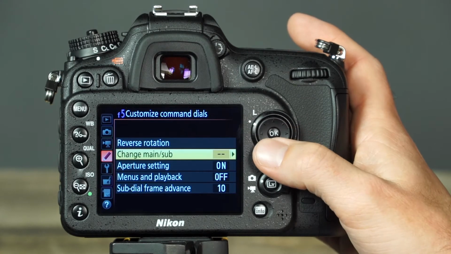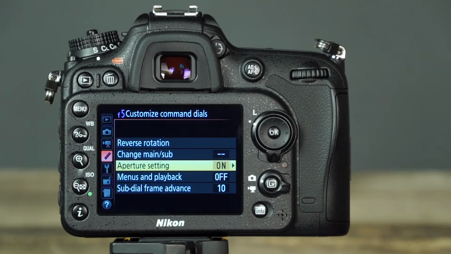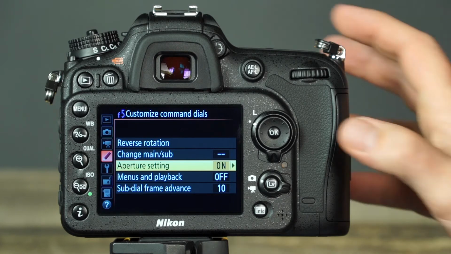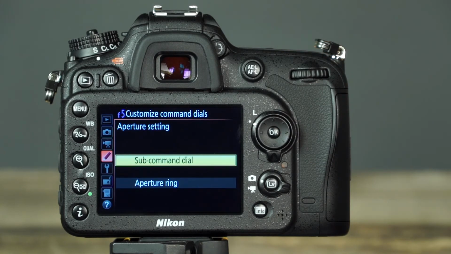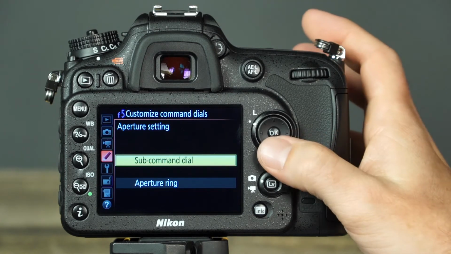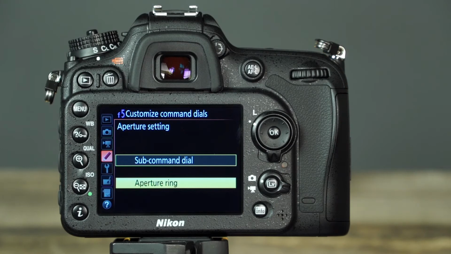The next option is aperture setting, which allows you to select how you'd like to be able to adjust the aperture setting. If sub-command dial is selected, the aperture can be selected only using the sub-command dial. If aperture ring is selected, you can select the aperture only with the aperture ring that is available on specific lenses. If your lens does not have an aperture ring, aperture will be adjusted with the sub-command dial regardless of the option that is selected.